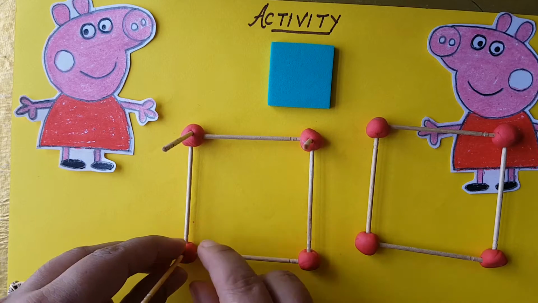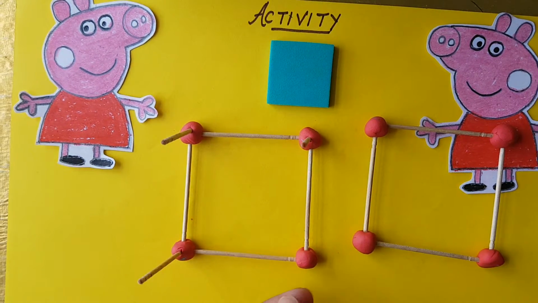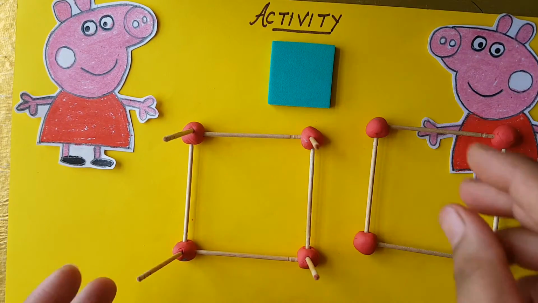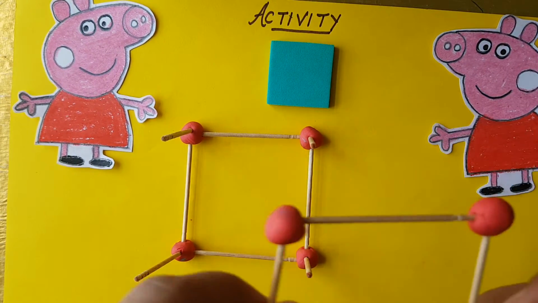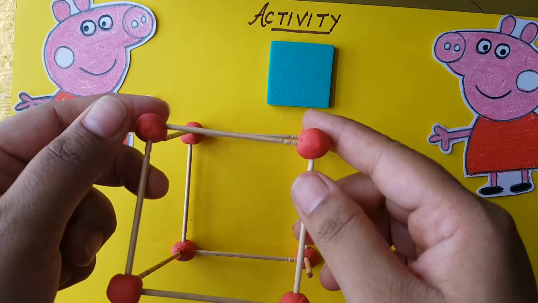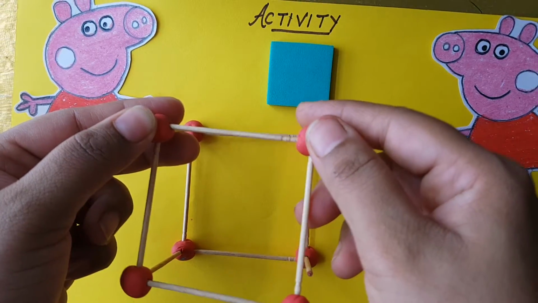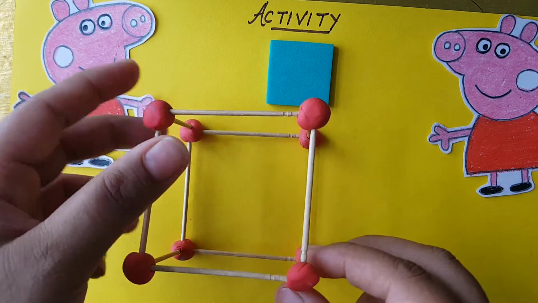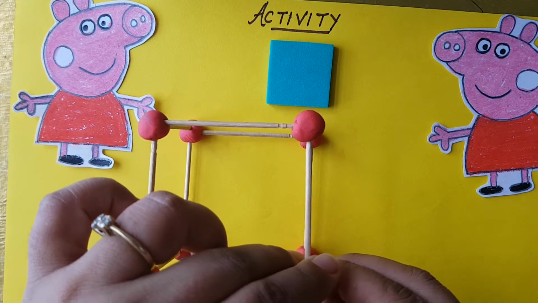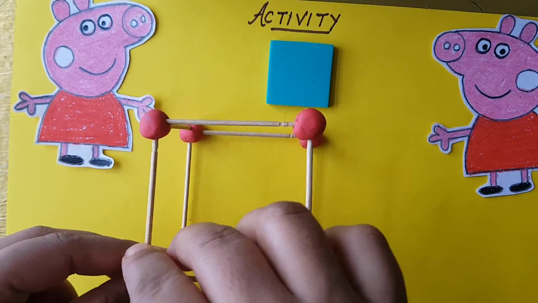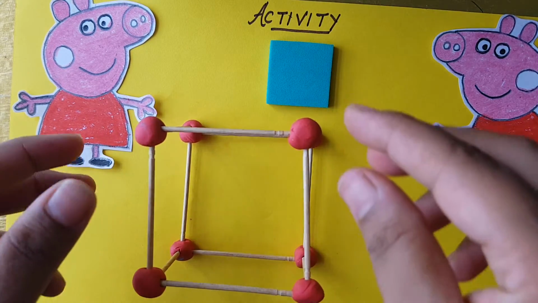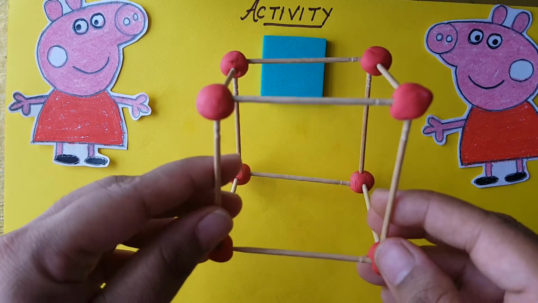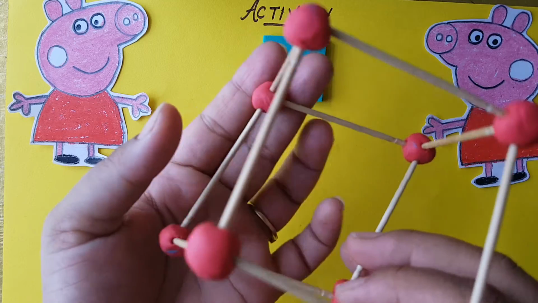Clay is a very good thing so that our toothpicks pierce it properly and easily. And then the next square I will put on top of the figure. And now you can see the 2D figure is changed into my 3D figure. This is your cube.